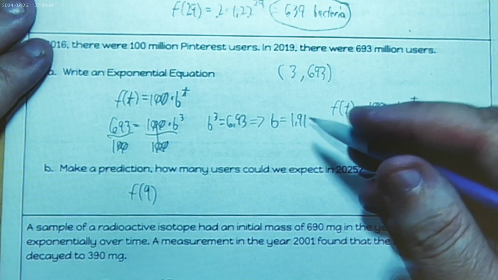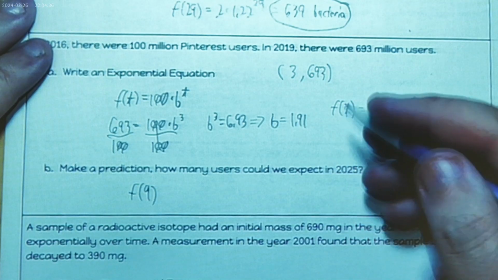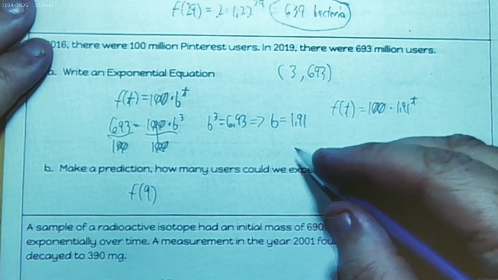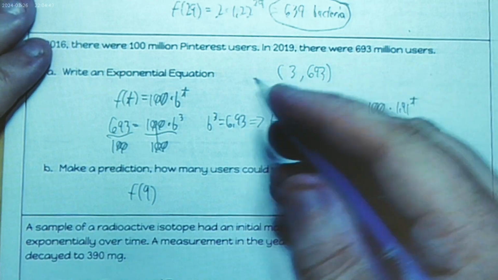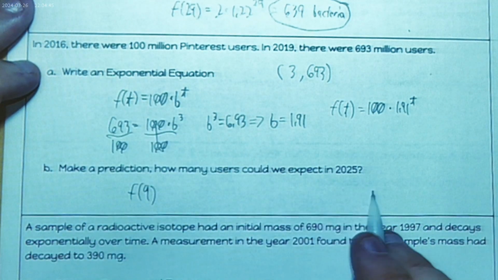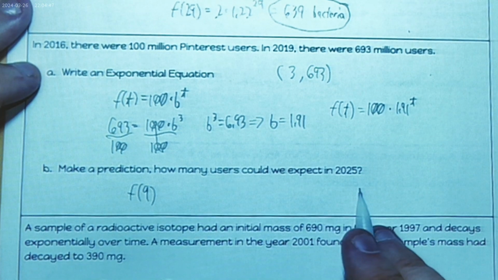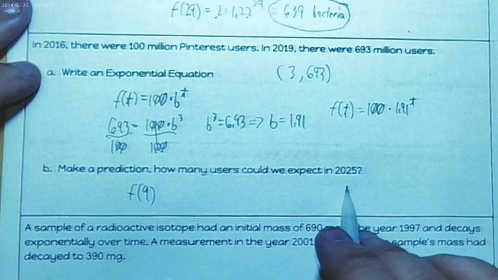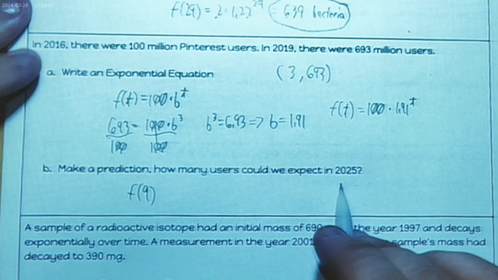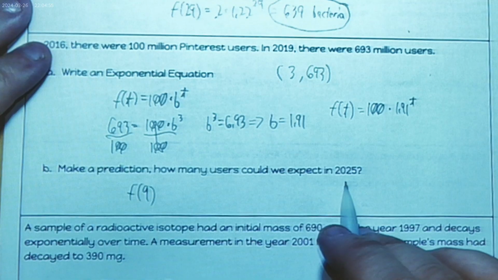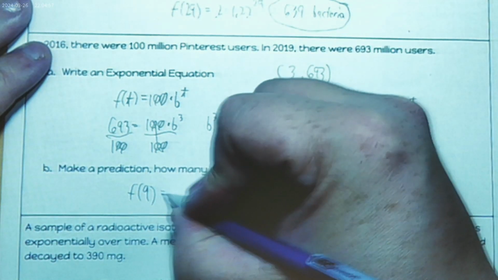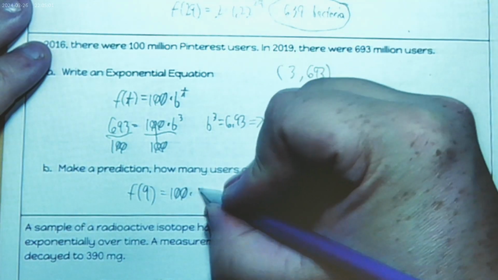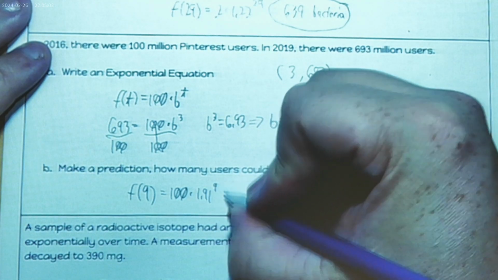So it's a growth rate, and so they're starting with 100%, growing, left with 1.91, growing, left with 1.91 of that, etc. And so what they're counting on is how many years have passed, because the amount of growth and the amount of users are completely dependent on how many years pass, not what number the years represent. So f of 9 equals 100 times 1.91 to the 9th power.